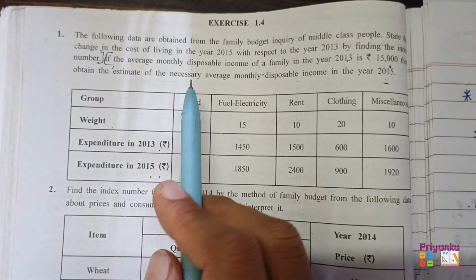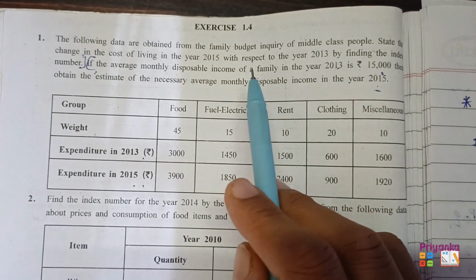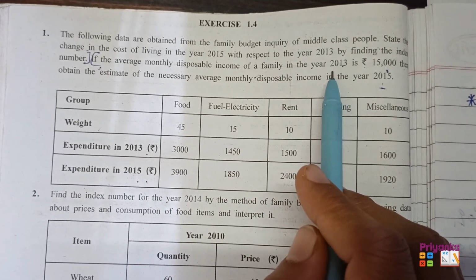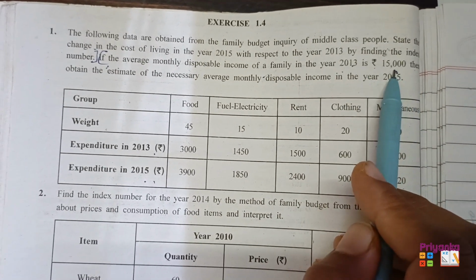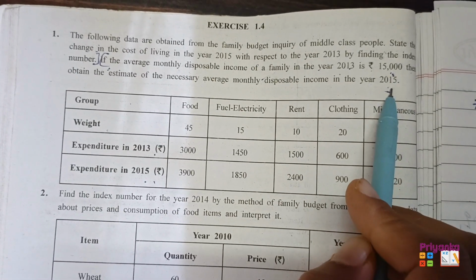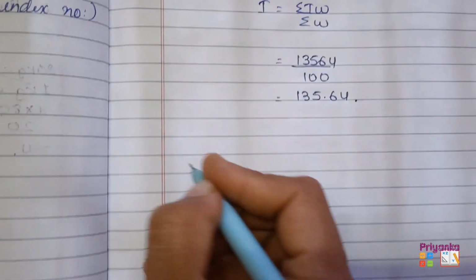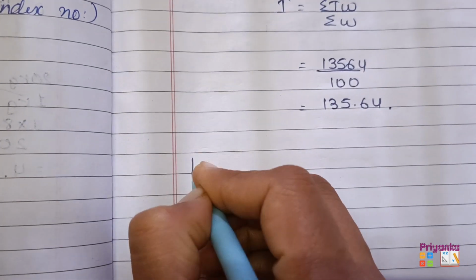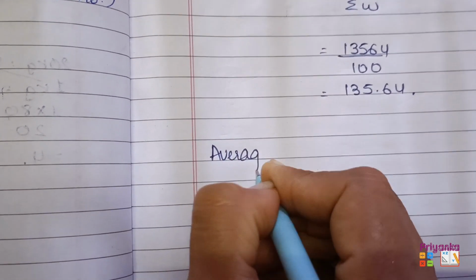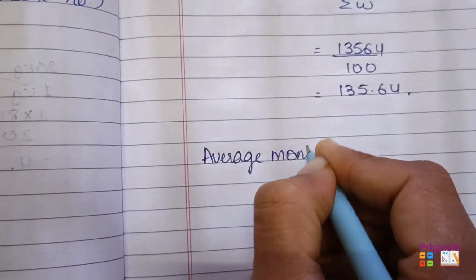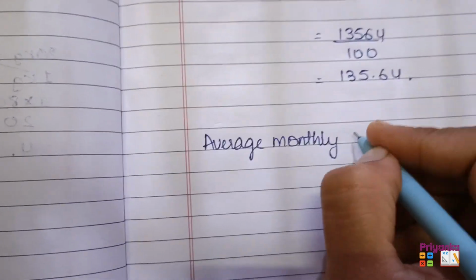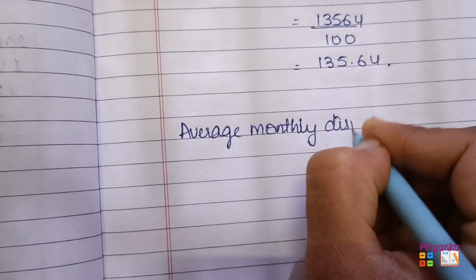Now here they ask that when the family budget of 2013 had an income of 15,000, find out what the income will be in the year 2015. So for this, we'll keep the calculation something like this. First write down: here we are calculating the average monthly disposable income.